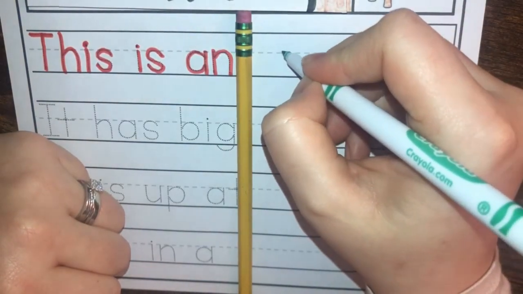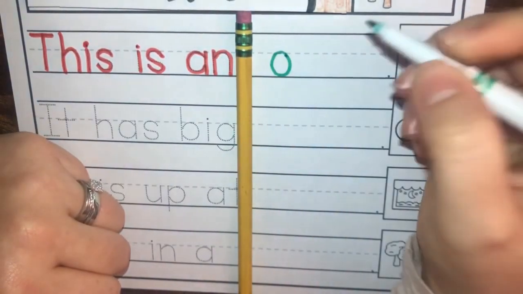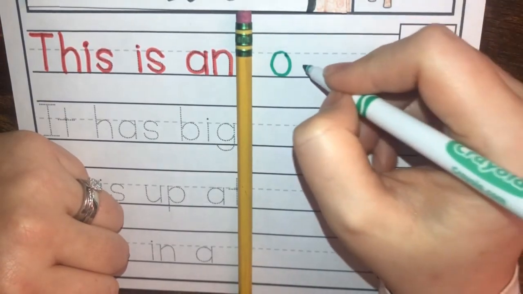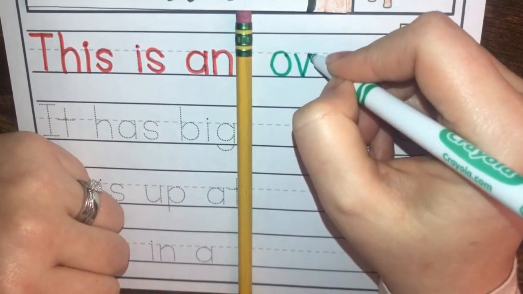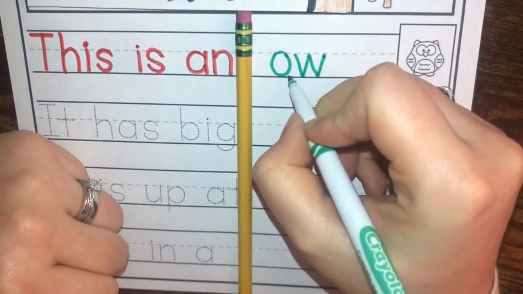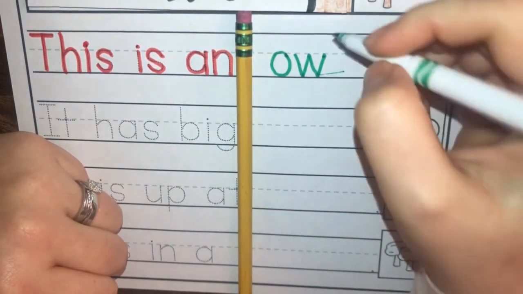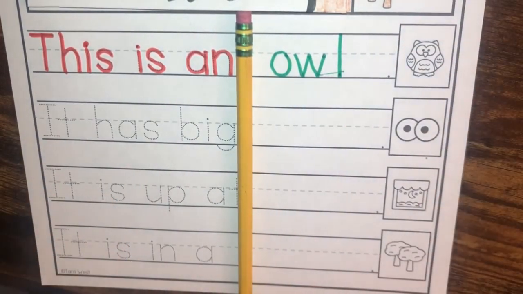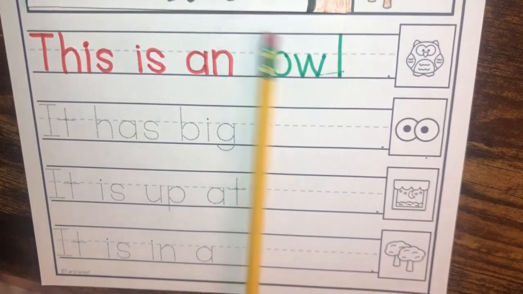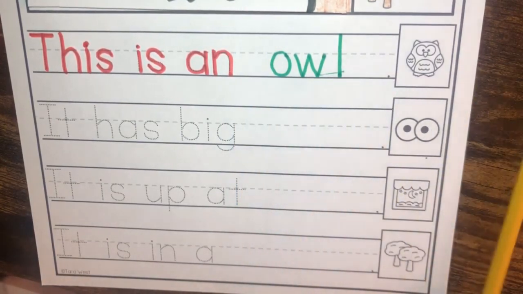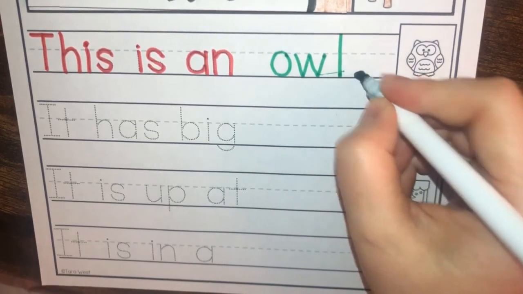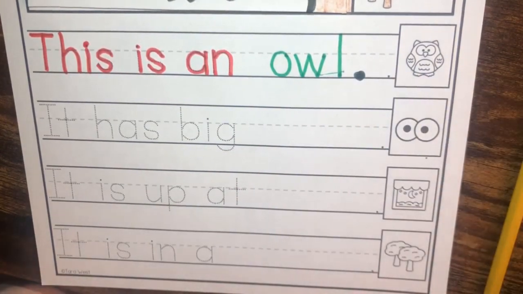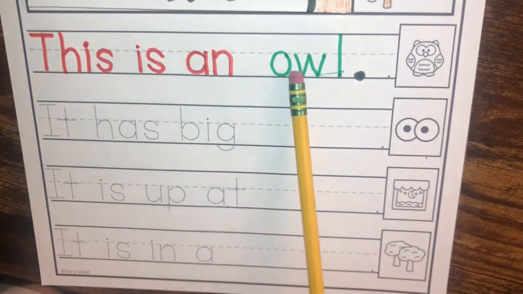Owl. First letter. Oh, very good. Owl. W. Owl. L. Very good. And what do we always need at the end of our sentences? Please don't forget. First grade will love you if you remember. Period punch, right? So put a big old period at the end. Boom. Okay. This is an owl.